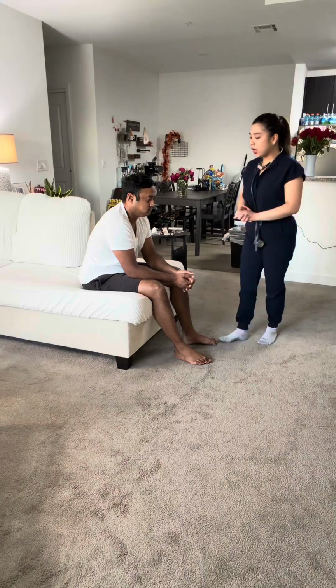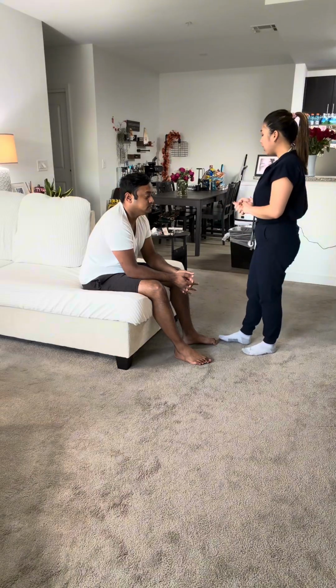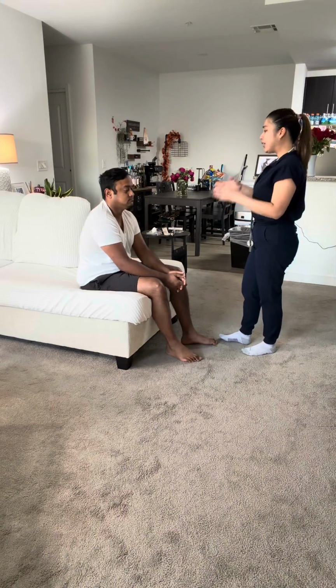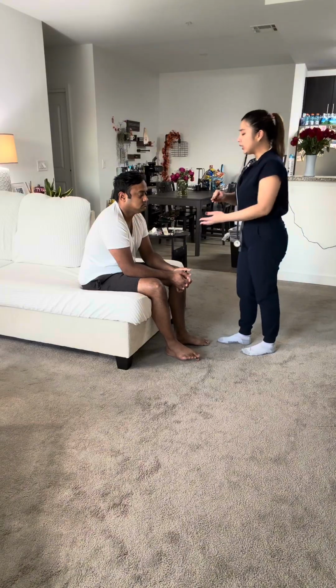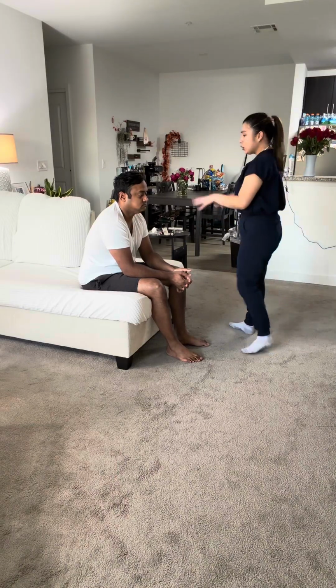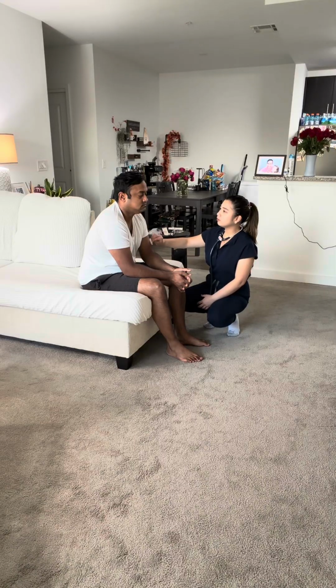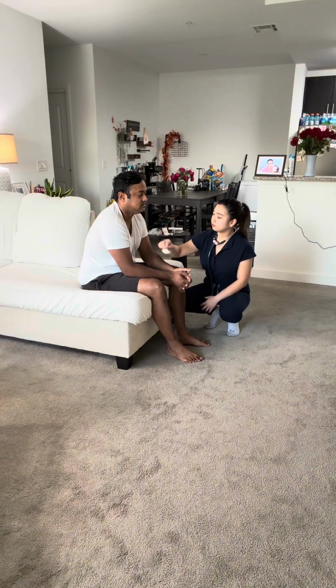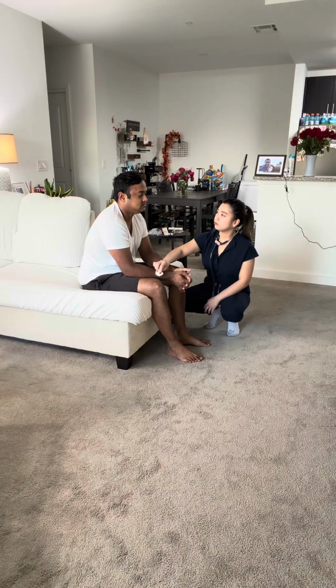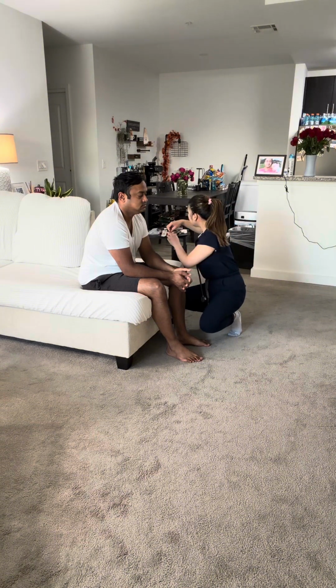Now we're going to move on to your sensory functions, and this test will include you telling me if what I'm letting you feel is soft, dull, or sharp, okay? So I'm going to have you close your eyes and identify this feeling for me. Soft. Soft. Good. And now we're going to move on to the next object. Dull. Dull. Excellent. And for the last one.